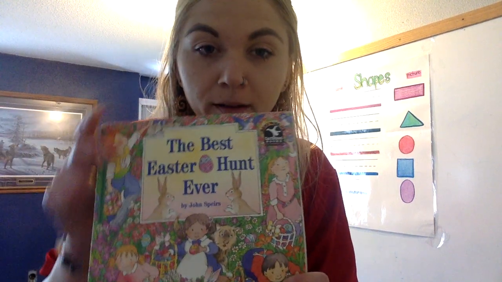Today I am going to show you one of my favorite books that I liked to read when I was in elementary school. I love it because it's like a search and find book, and it's called The Best Easter Hunt Ever. It's got really beautiful illustrations in it.